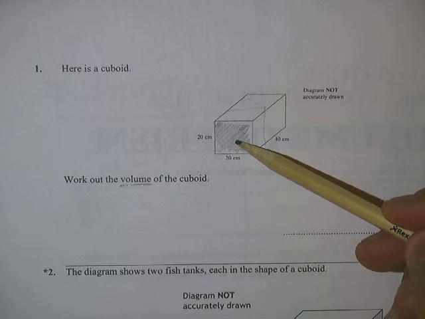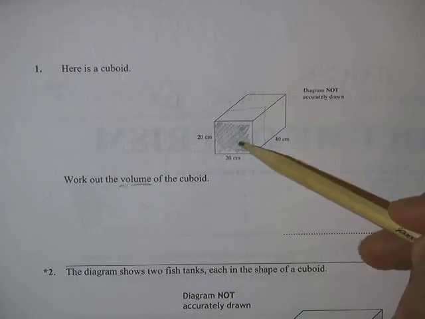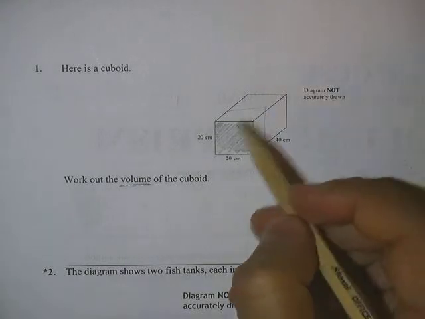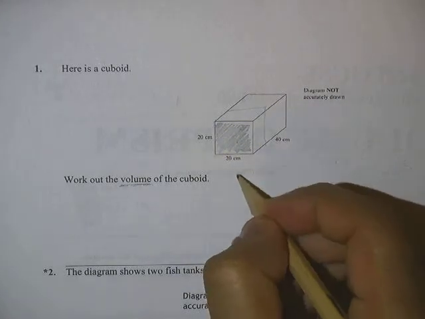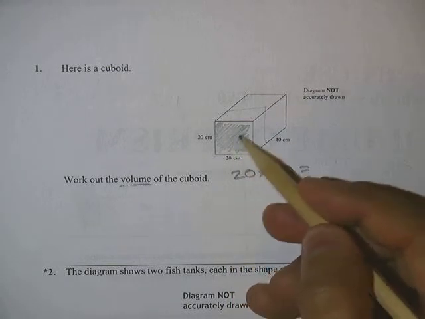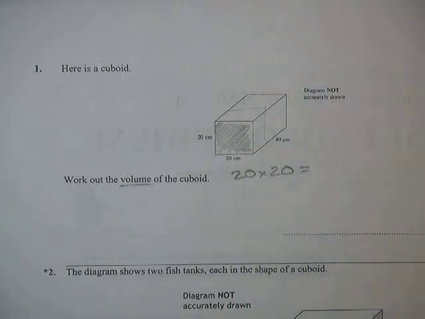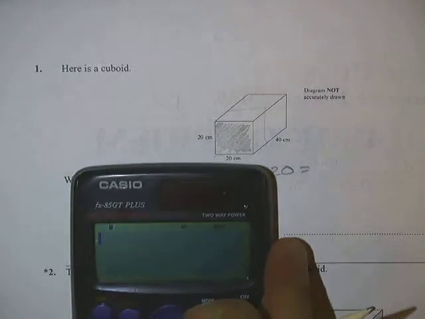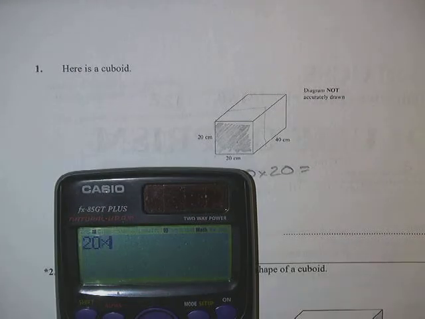So the way you work out the volume of a prism is to take the area of the cross section and times it by the length. So we're going to do 20 by 20. That'll give us the area of the cross section. You can use a calculator, like I said before. No matter how easy the calculation, always do it on your calculator if it's a calculator booklet. Under exam conditions, you could make a minor mistake, a small error which could mess up your whole answer. So 20 by 20, let the calculator do all the hard work.